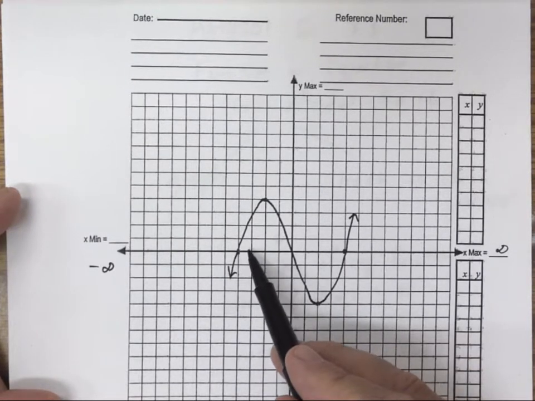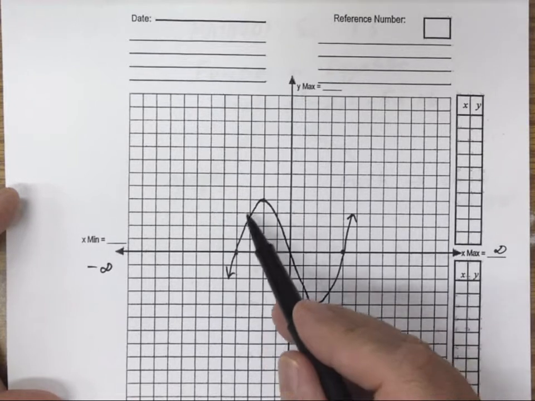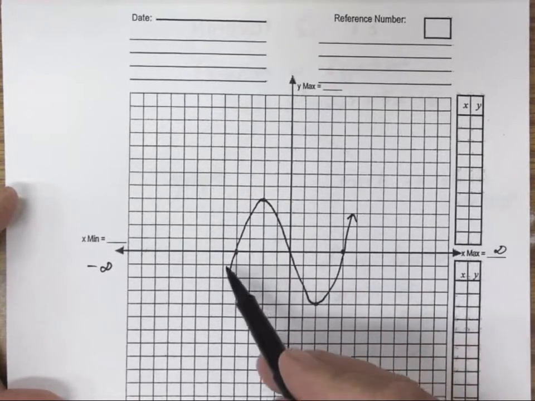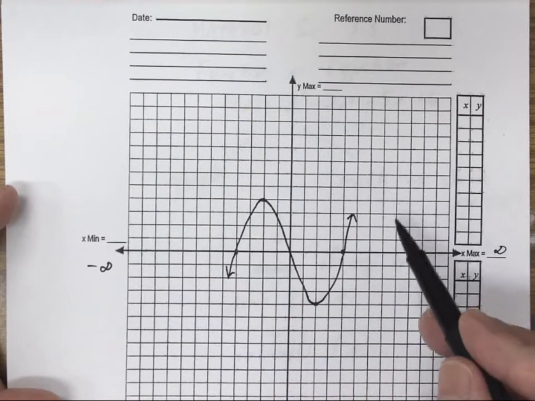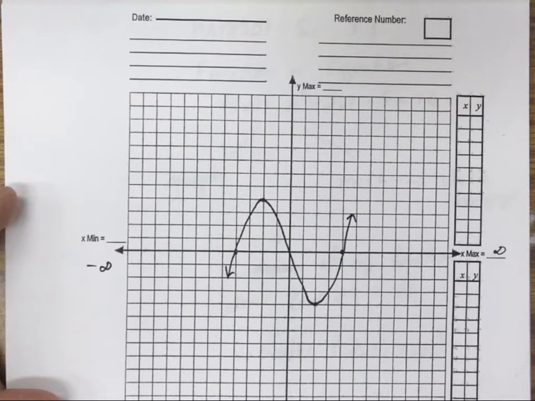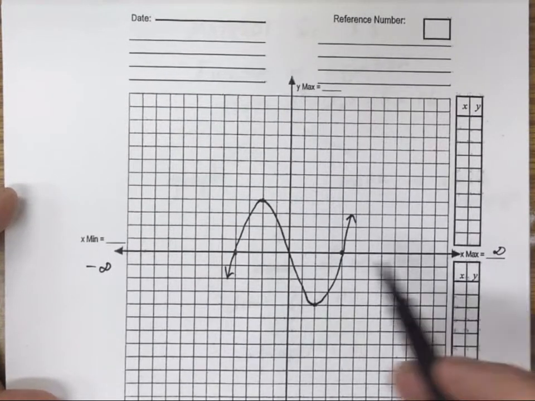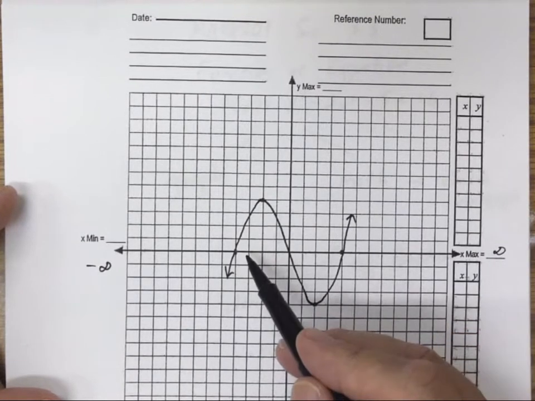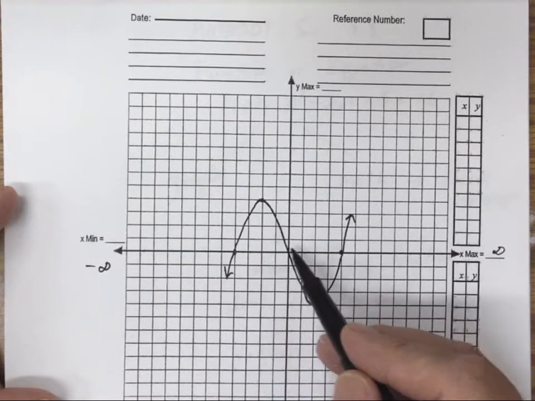And by the way, if you're wondering, I don't know the equation for this graph. I just drew a graph from scratch just to show you some things. So we're not going to come up with the equation. I'm just trying to show you things. But I see that there are three intercepts, here, here, and here.